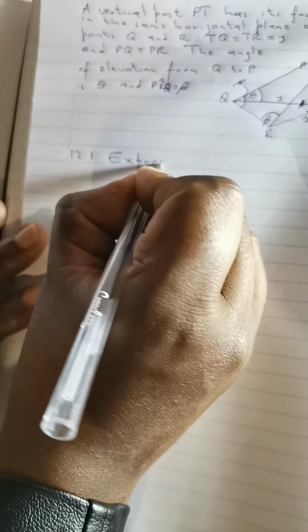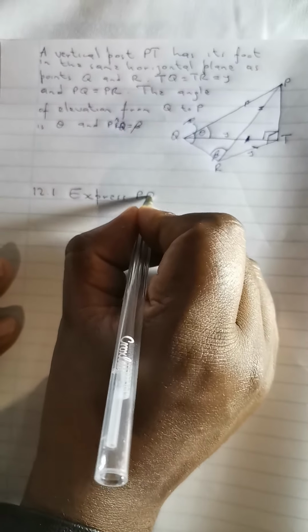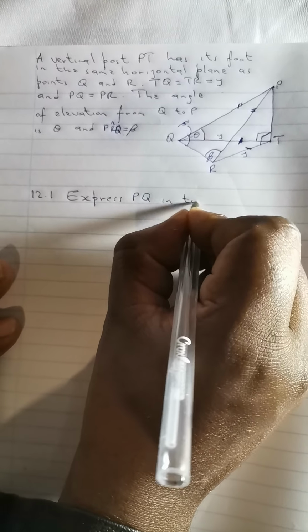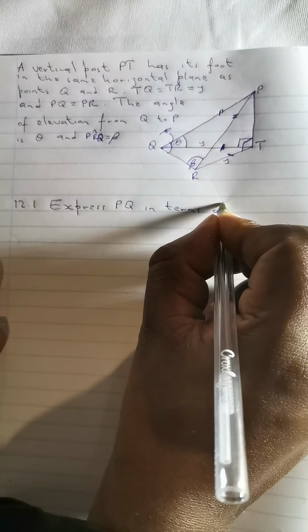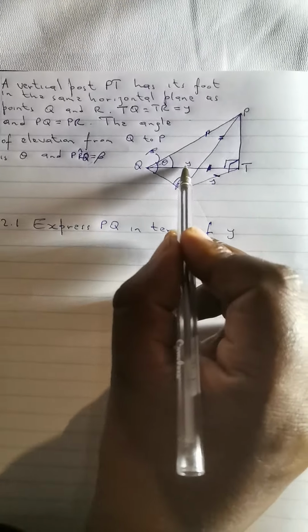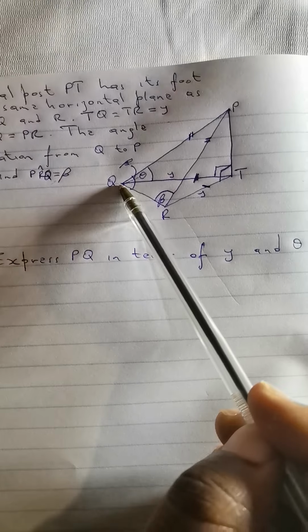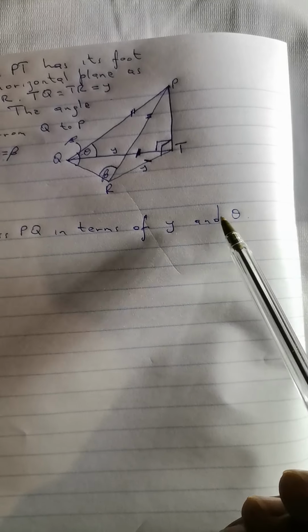So the first question says we are required to express PQ in terms of y. Remember, line TQ is y units and TR is also y units, in terms of y and theta, right? Okay.